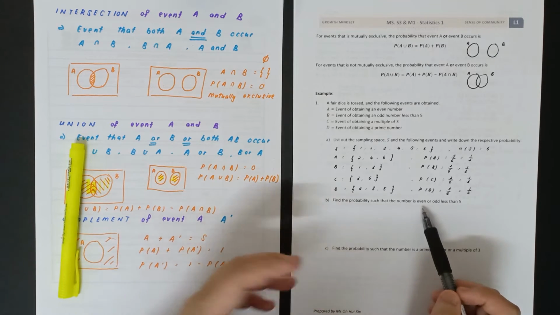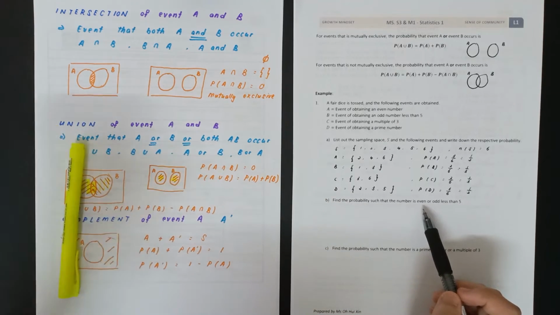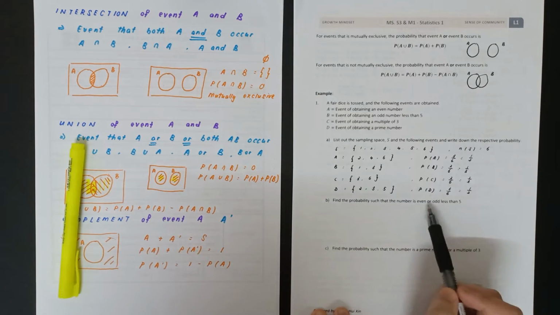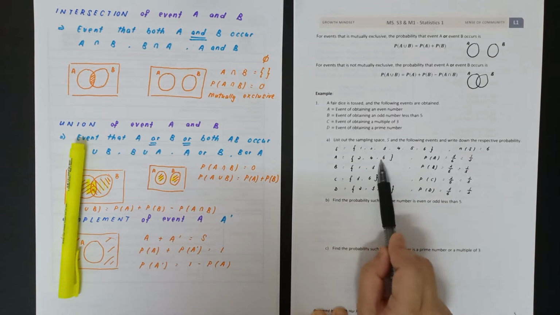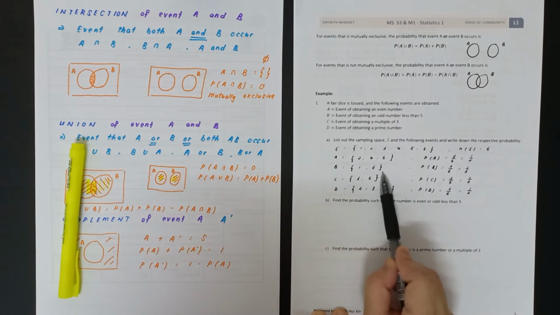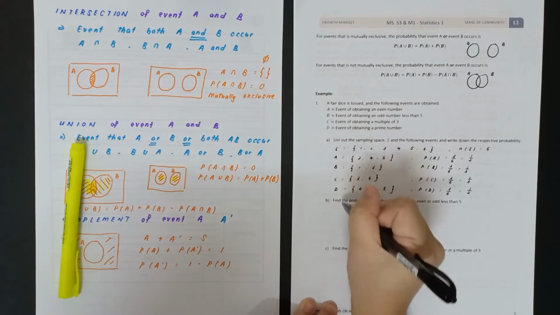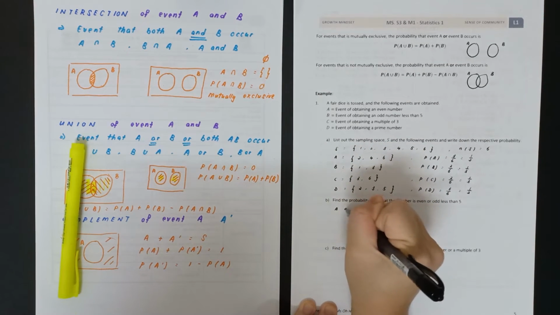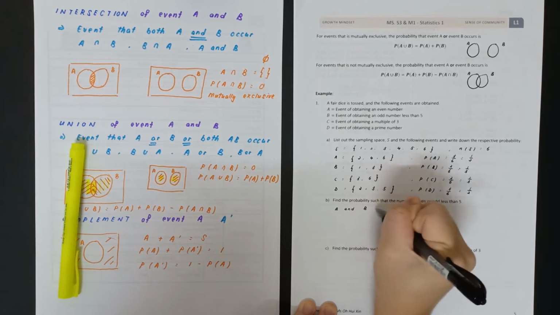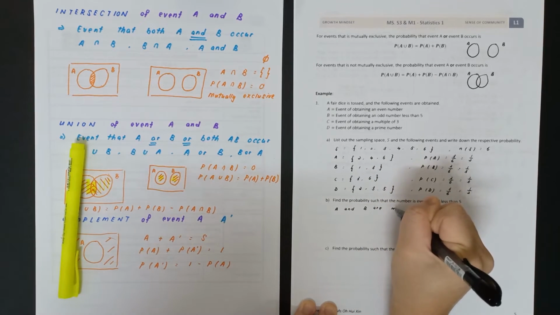There's no number that can be even and odd less than 5 at the same time. Looking at A and B, there's no intersection between your outcomes. So that's why events A and B are mutually exclusive.